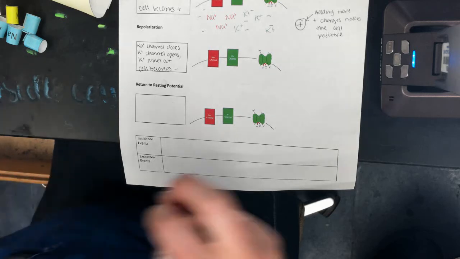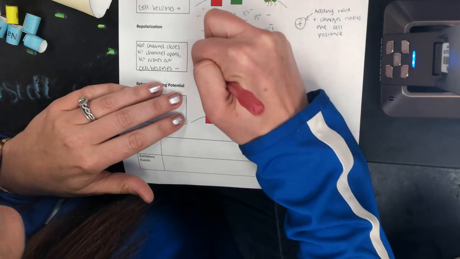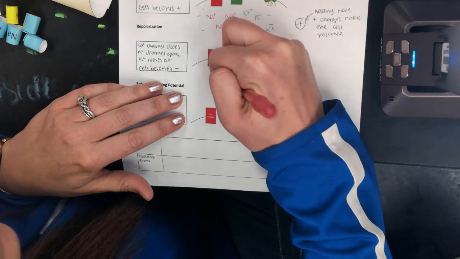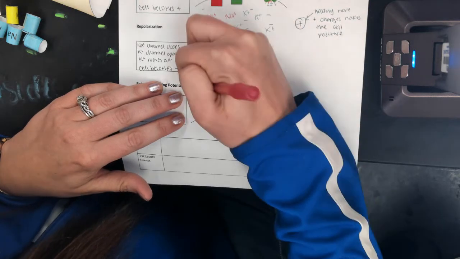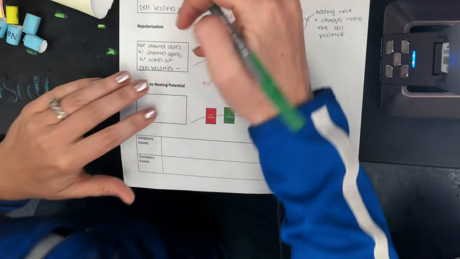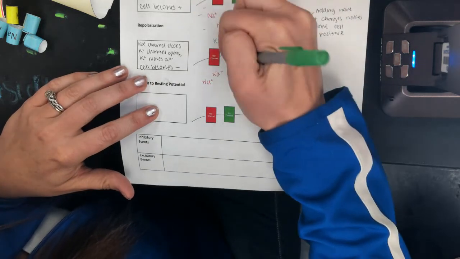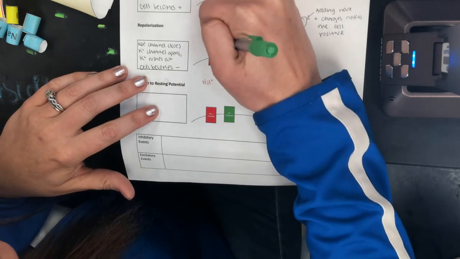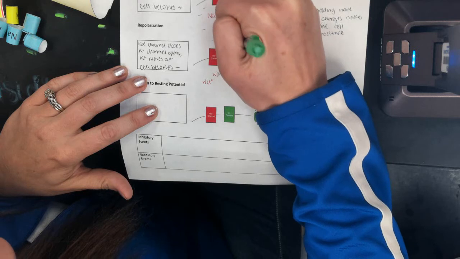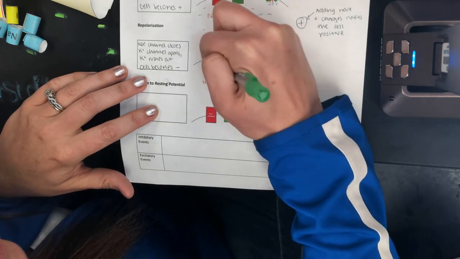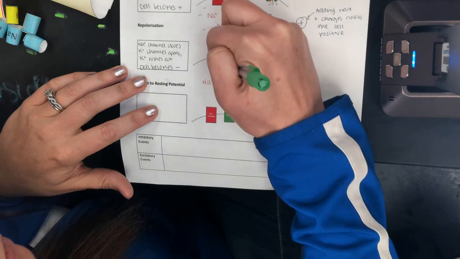So we had all these sodium, and I'm going to exaggerate here. Not all of the sodium will be inside of the cell and all the potassium outside of the cell, but just so that it makes it easier for you to understand when you look back at your notes, I'm going to exaggerate it here. So we're going to show potassium is going into that channel.